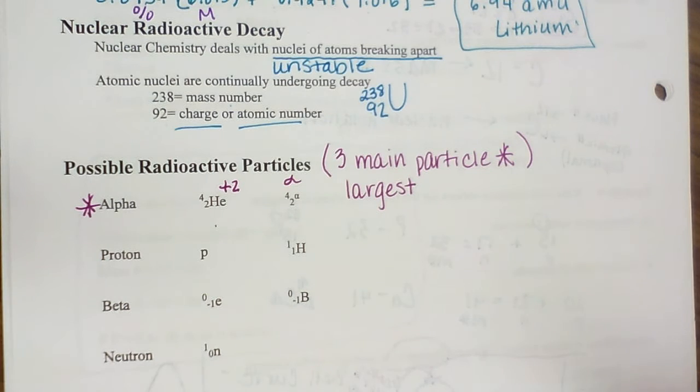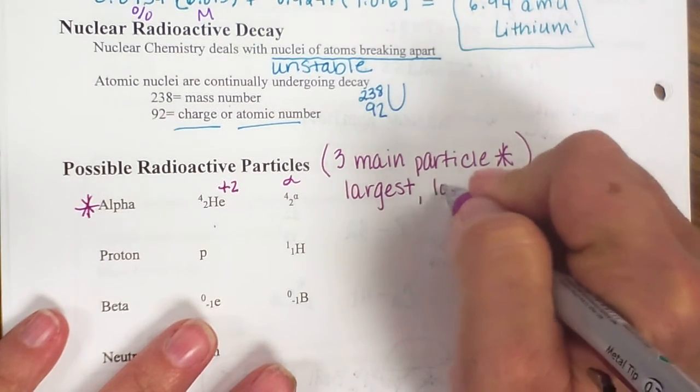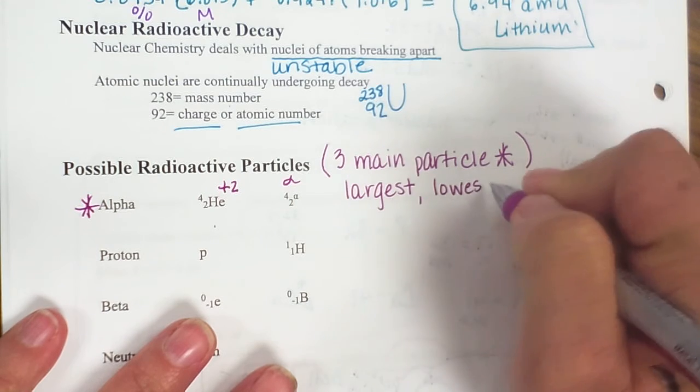So how big is it? It is big. It's like dust. The alpha particle is like dust. It floats around in the air like dust particles. It can only enter your body through your mouth or your nose or your eyes, just like dust. Like if you have an allergy, sort of like cat dander or something like that. It can only get in that way. So it has what we call the lowest penetrating ability.